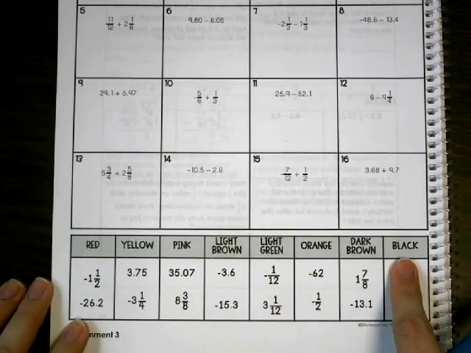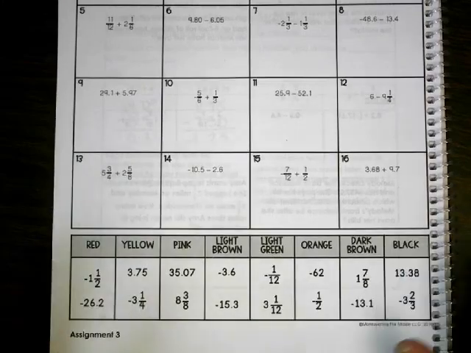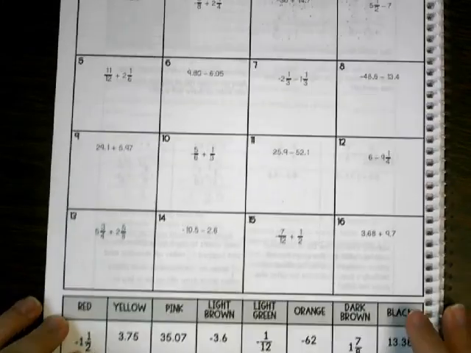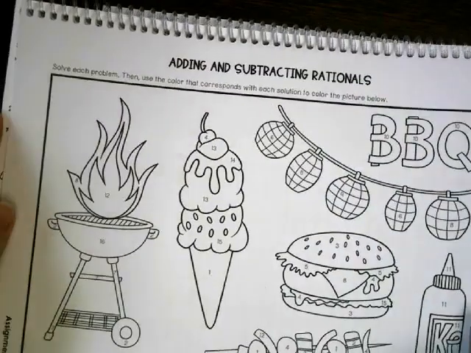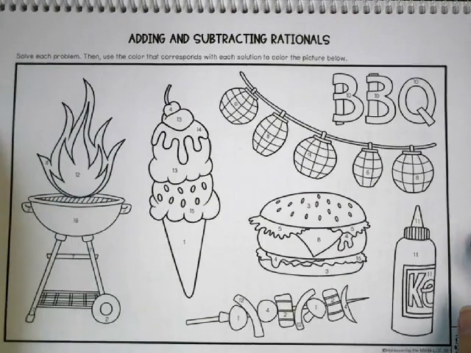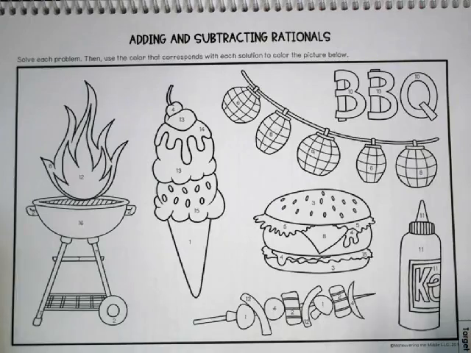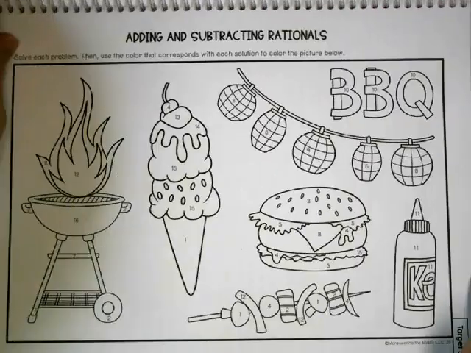The colors are telling you what color to color the certain numbers. So when you flip to this page, you'll see that there are numbers in certain spaces. These are not the answer numbers, these are the question numbers. So we'll get to how that aligns with what you color.